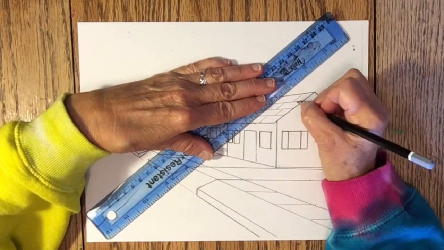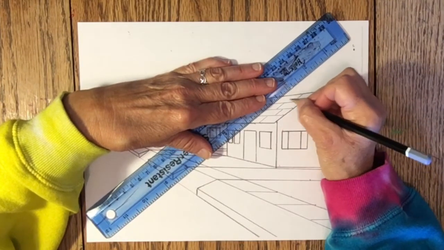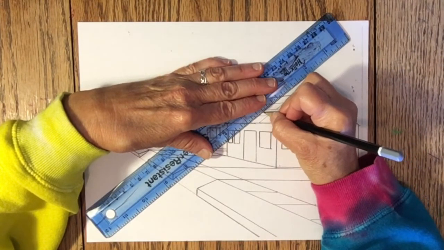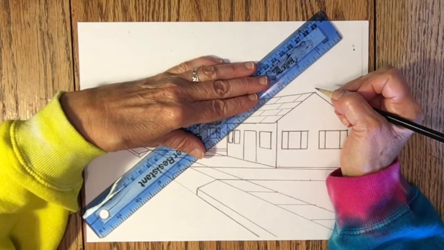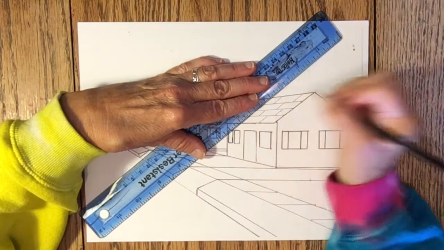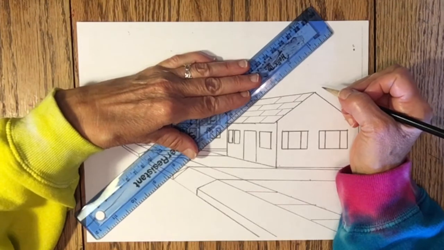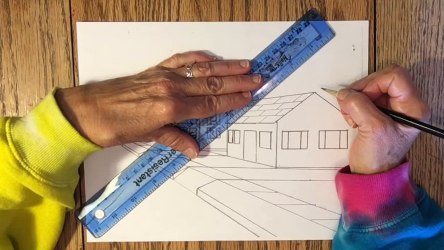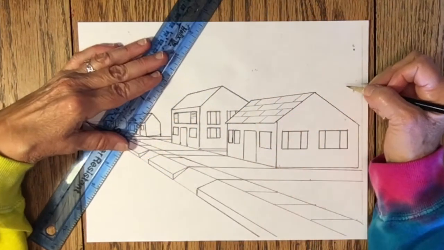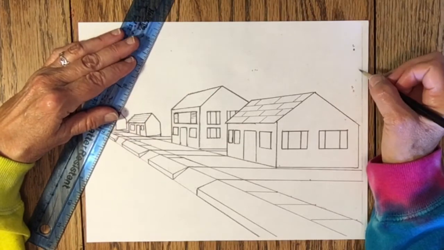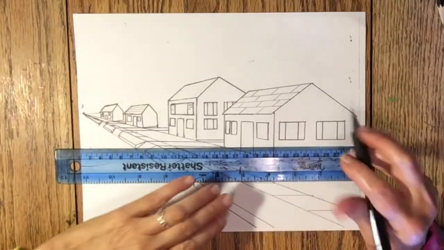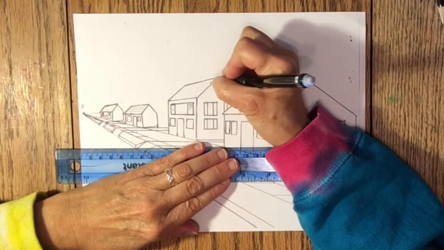Right, so now I'm going to have to come back to these two rows here. And then move it over, and these two rows here, like that. And then move it over again, and these two rows, like that. So now you have basically a simple shingles, and it would be done exactly the same way on this house down here.